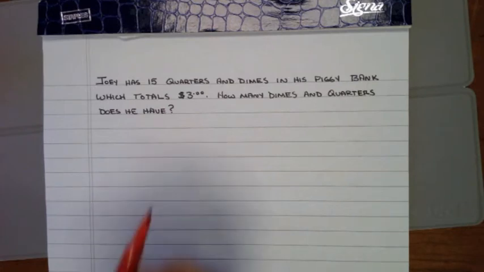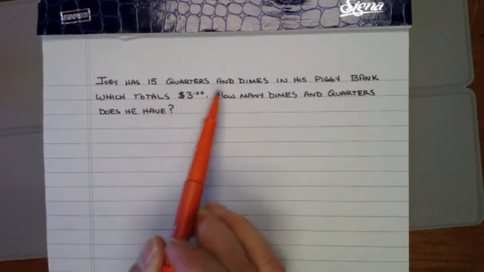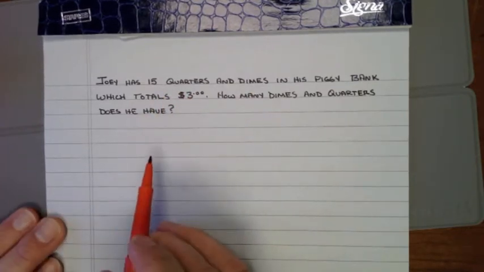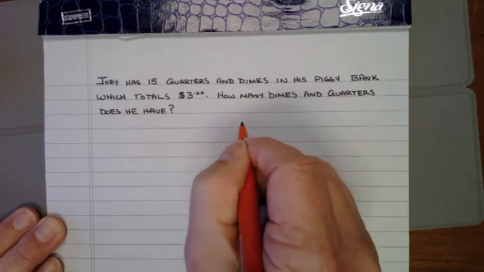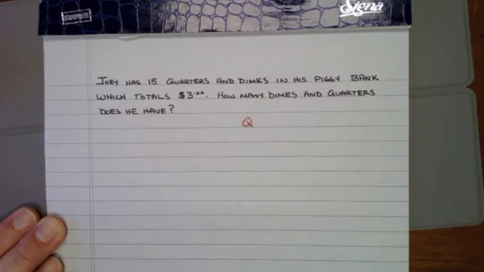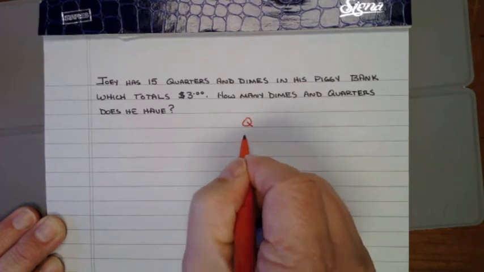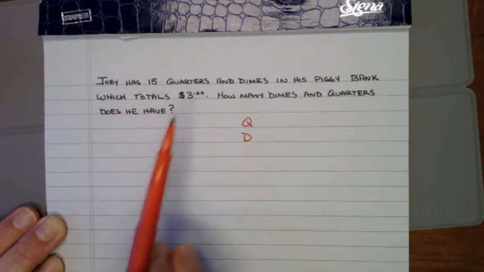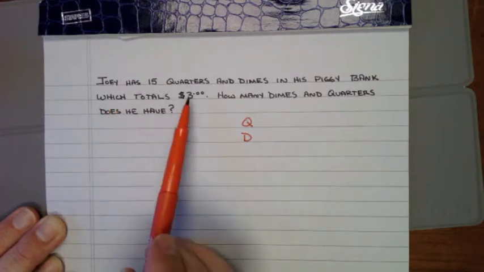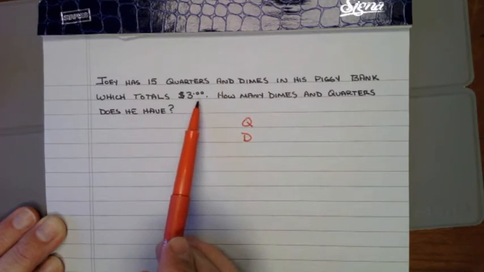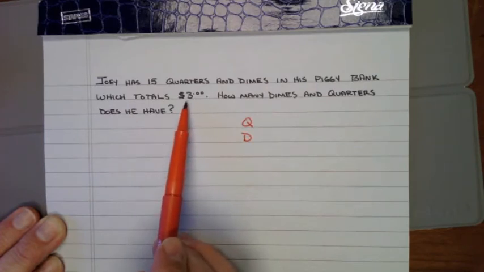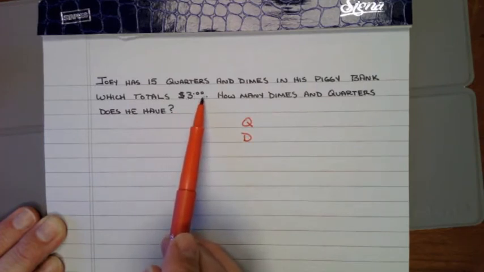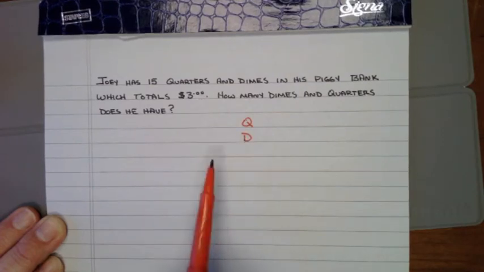In this one, I need to find how many quarters and how many dimes. So I need a letter to represent quarters. Q is going to represent quarters. D is going to represent dimes. Now, one thing about these coin problems, this right here is how much money. Notice it's represented as a decimal. $3 is 3.00. I need to represent these coins as decimals as well.